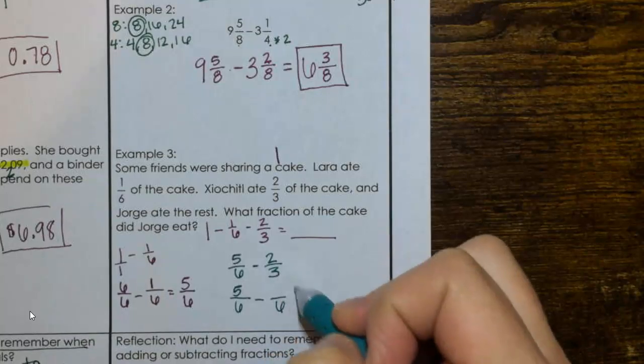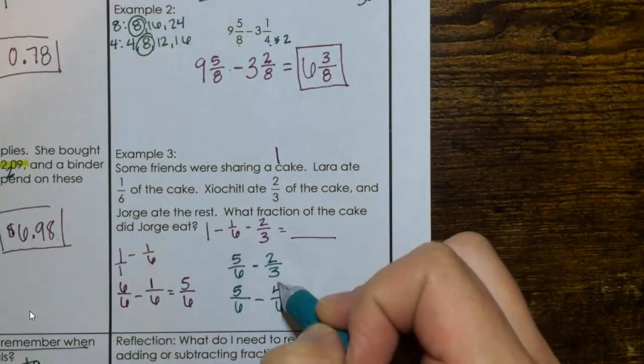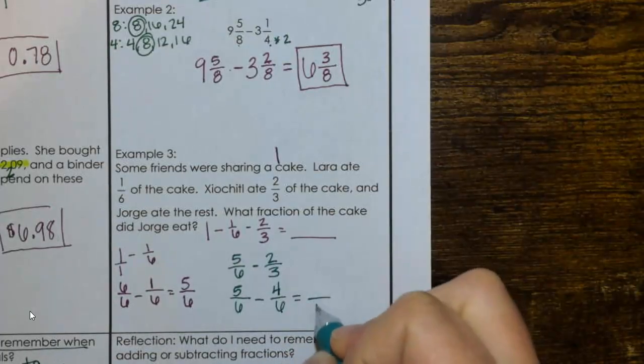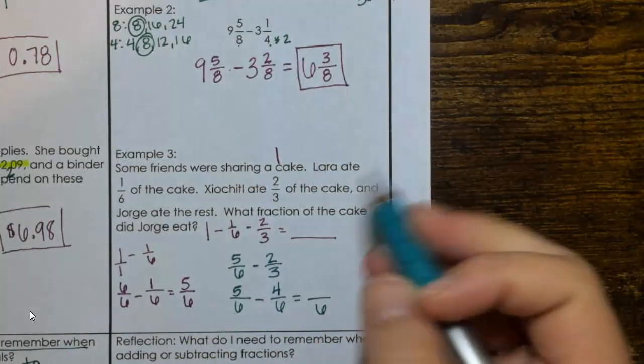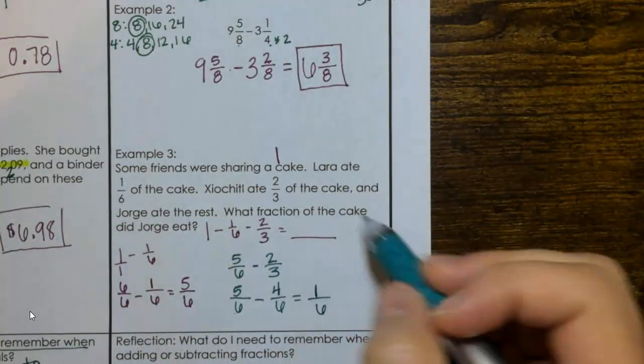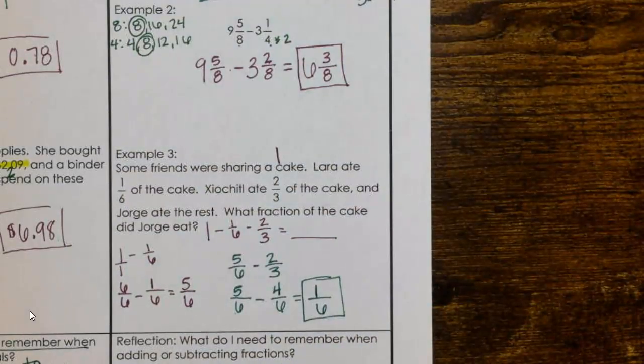How do I get from 3 to 6? I'm going to times by 2. So 2 times 2 is 4. And now since I have denominators that match, I can subtract. 5 minus 4 is 1. So how much cake did George eat? He ate 1/6 of the cake.